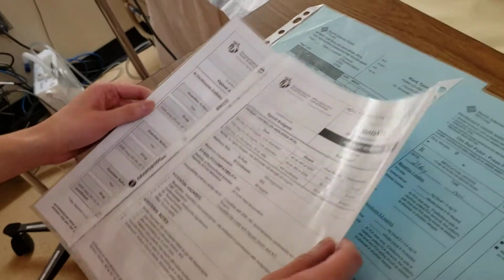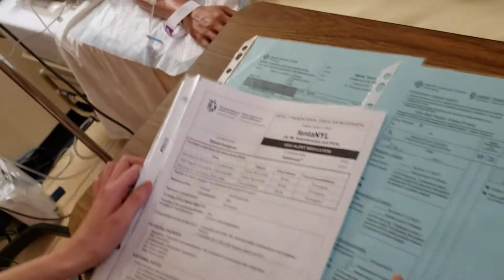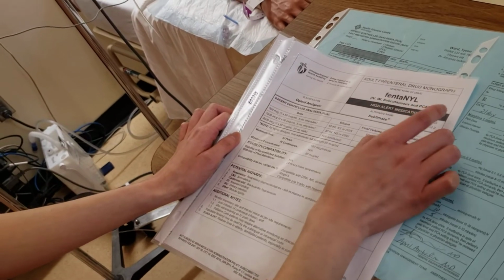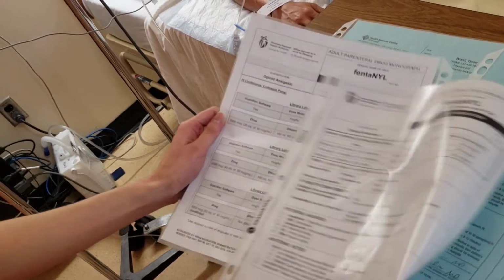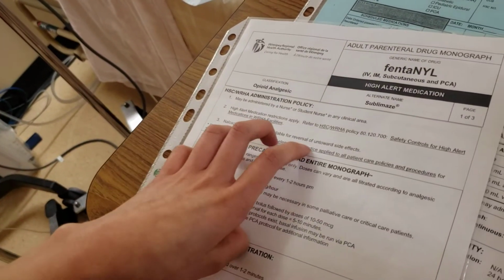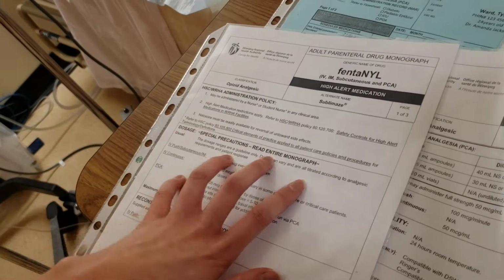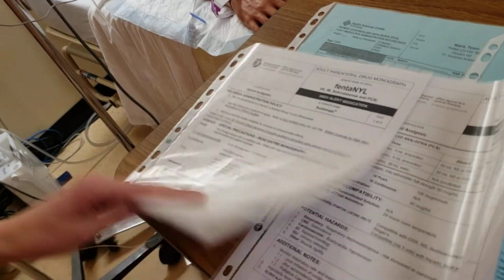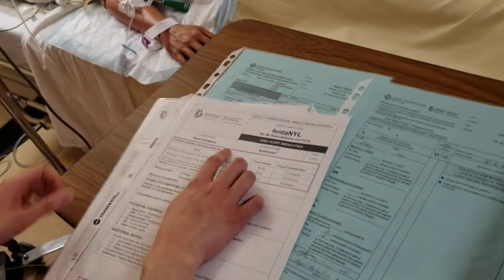For the PDM, we make sure that we're looking at the PCA monograph for the fentanyl. Fentanyl can be given by PCA. It's a high-alert medication, so we make sure that we have naloxone available in case the patient has a reaction, and it can be given by a student nurse. And we are looking at the PCA.